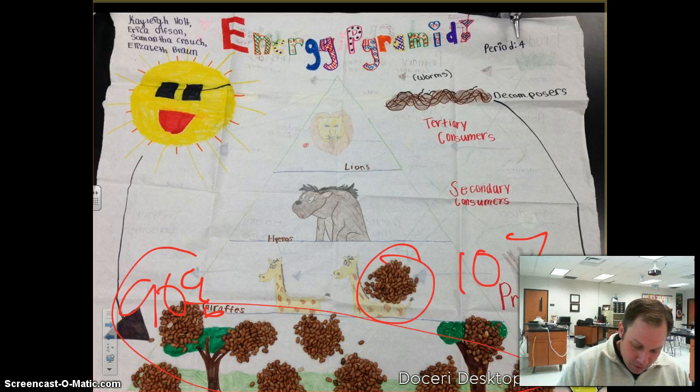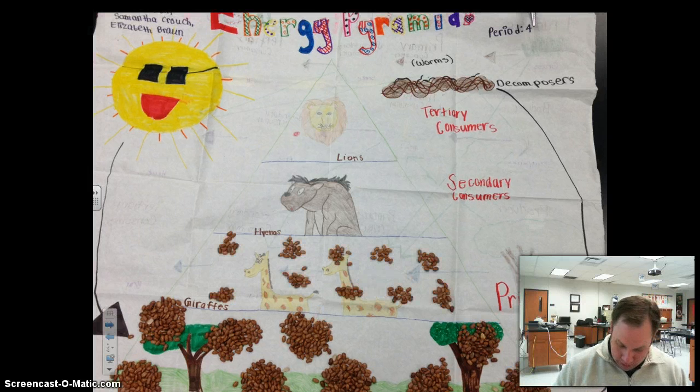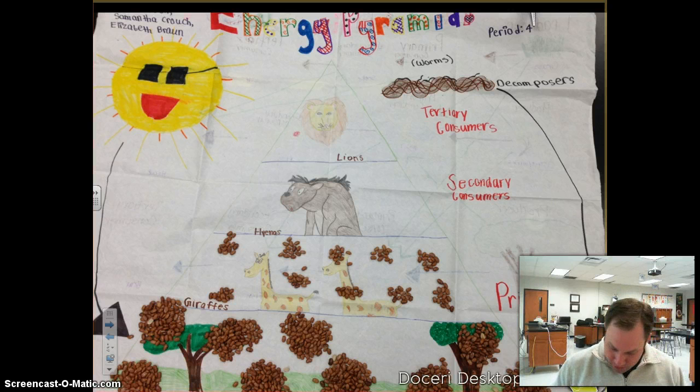Looking at our next screen, we're going to take that pile, that 10% that got moved up. It was 100 beans that got moved up. So I started down here at the bottom with 1,000 beans, and then I moved up 100 beans.